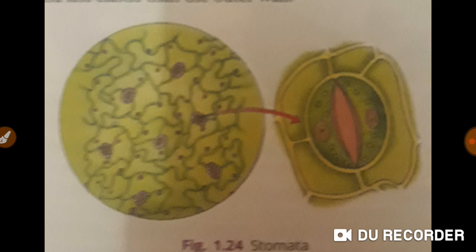When water gets inside the guard cells, the turgor pressure will increase and they will expand. Water is there, obviously they will expand. And when they expand, the stomatal pore opens. When guard cells lose water, water moves out and the turgor pressure inside the guard cells decreases. It will result in closing of the stomatal pore. This is how exchange of gases takes place.